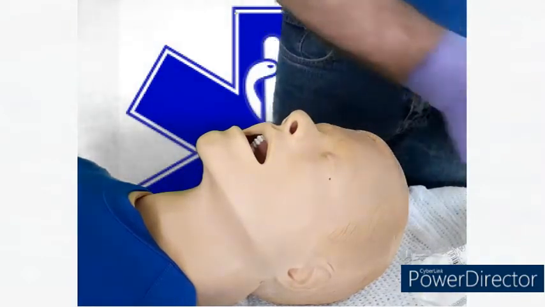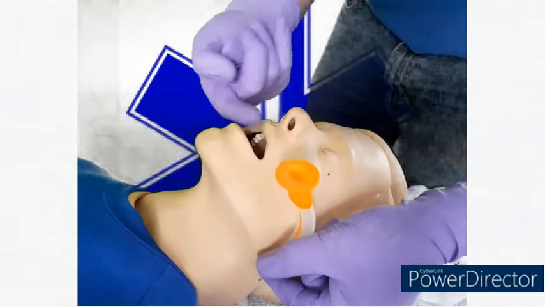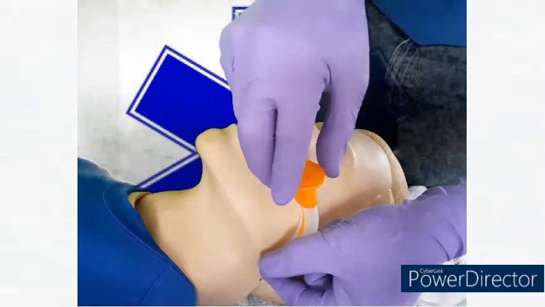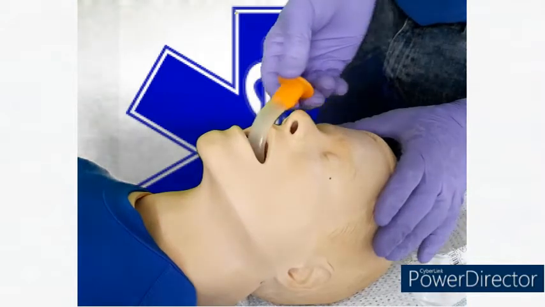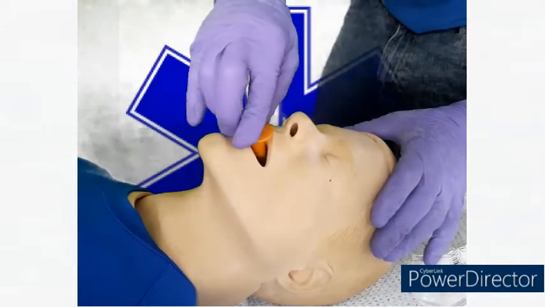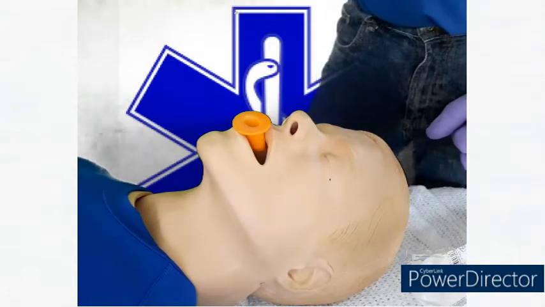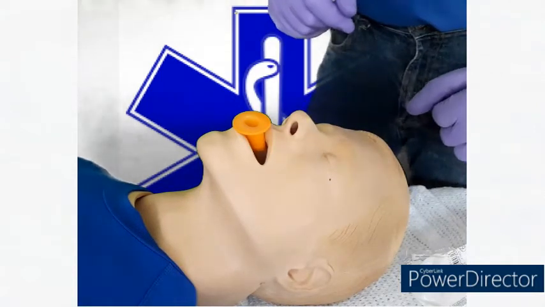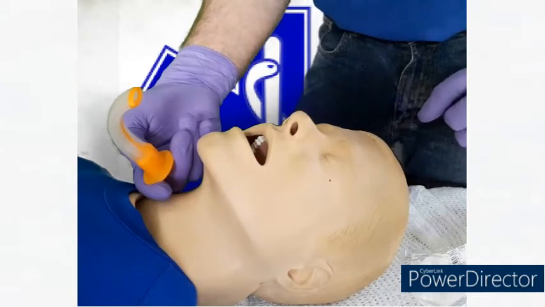So I'll just show you again, this time not using the packet. So I've measured my OPA, I've got the correct size, take it out of the packaging. I'm then going to invert, insert, rotate, locate. And what you'll notice is, as I rotate, it goes down and round like a corkscrew. If they gag on it, it rolls out forward.